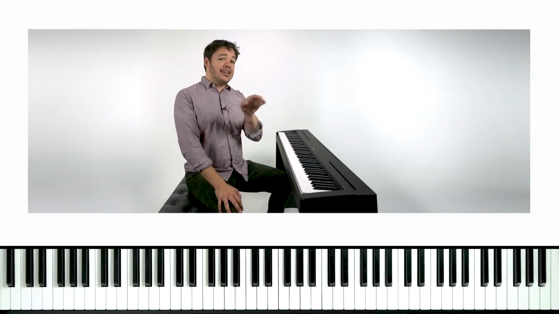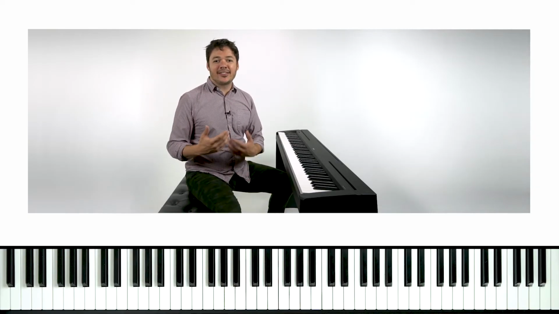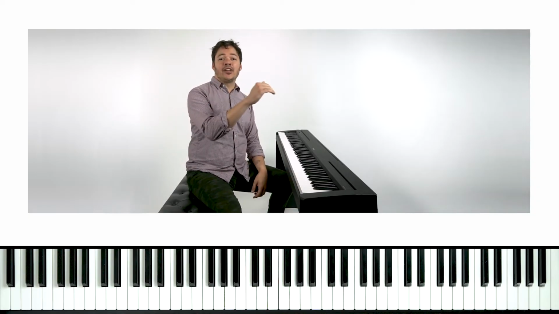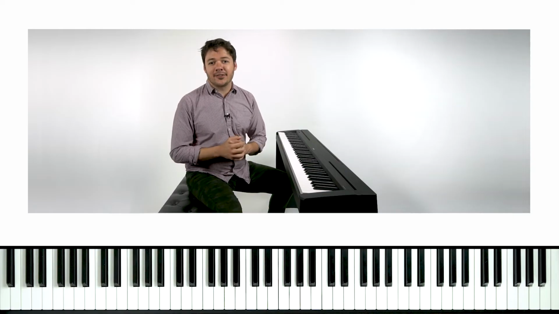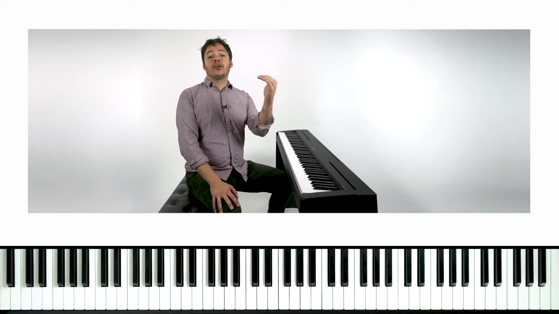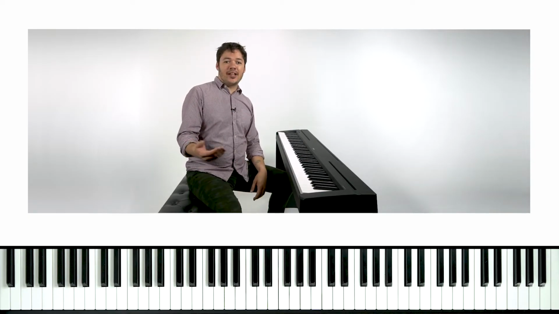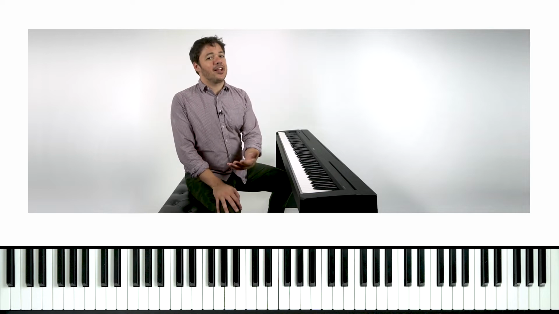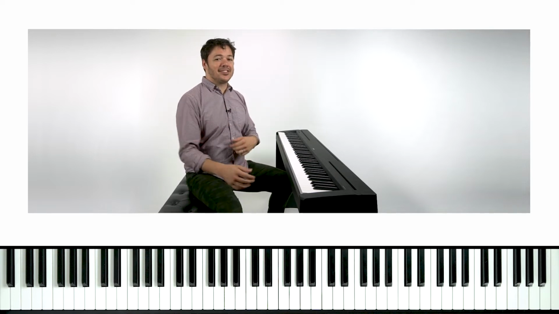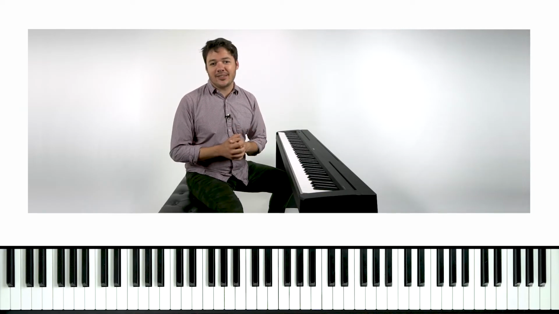As we go around the flat side, we're going down in intervals of fifths, and this time we're going to have flats in our key signature. Again, each time we move down, adding a new accidental into the key signature. So on top is C, 0 flats. Then we go to F, 1 flat. Then we go to B flat, 2 flats. Key of E flat has 3 flats. Key of A flat has 4 flats. Key of D flat has 5 flats. Key of G flat has 6 flats.